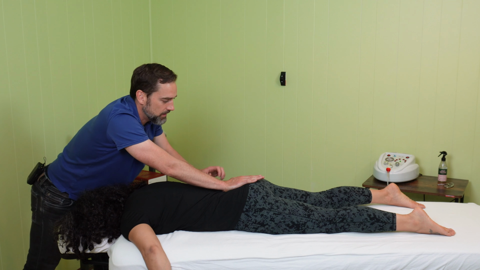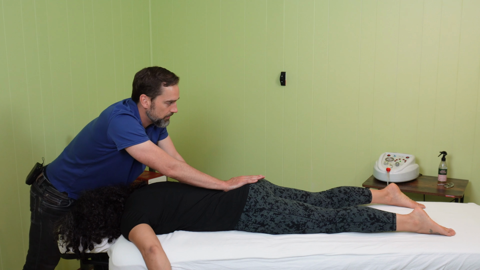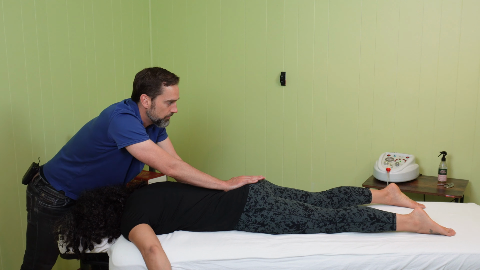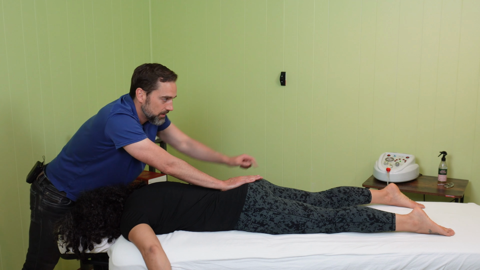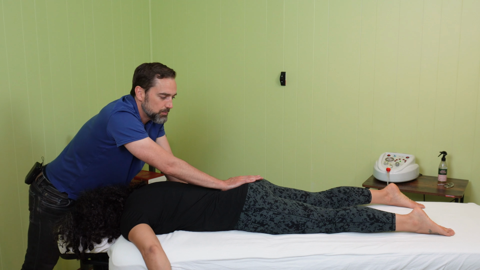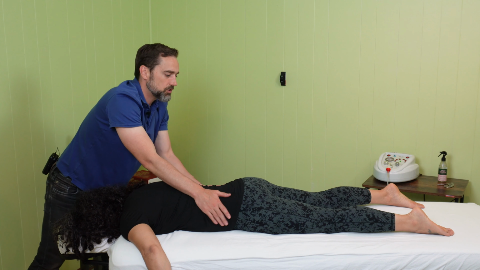I'm watching her feet. If this motion is in here, it'll translate all the way down to her feet, and I'll see her feet move a little bit. In this case, I do because she's not blocked, but if I push and I don't see any motion down there, it feels pretty much like I'm pushing into a wall. After I've taken up the slack and I do this extra spring, then we know we need to treat that.